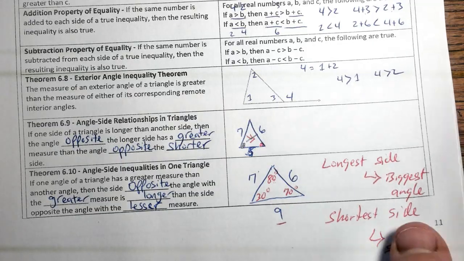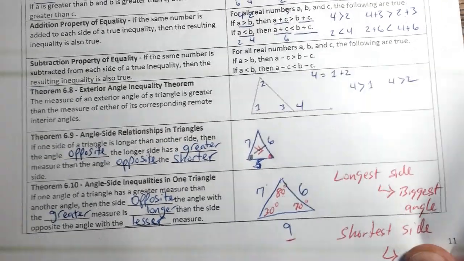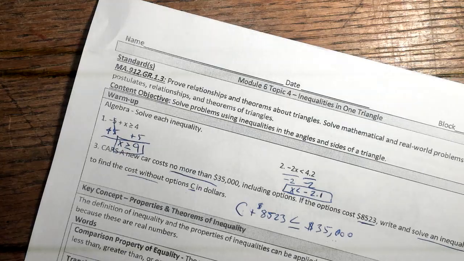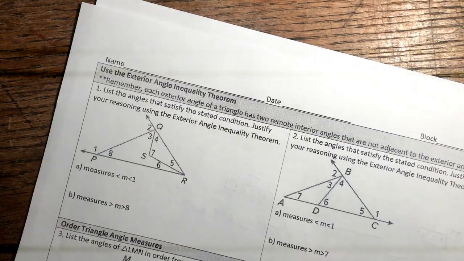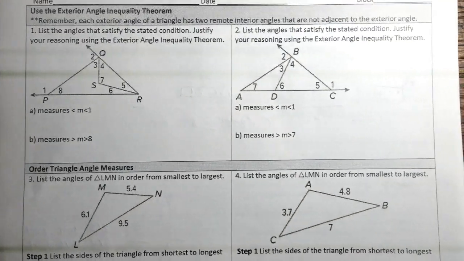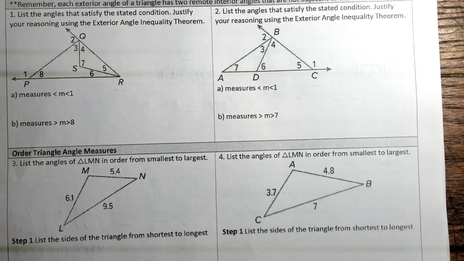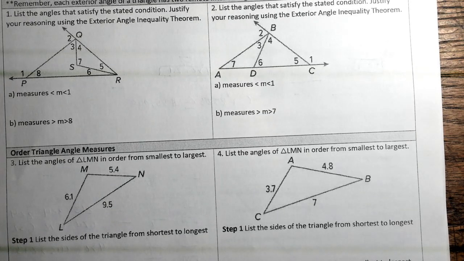All right, let's flip over to page 12. I'm going to give myself a little more room here. All right, so inequality theorem here. So number 1, list the angles that satisfy the stated condition. It asks us to justify our reasoning. Right now, we're just going to focus on the actual angles.